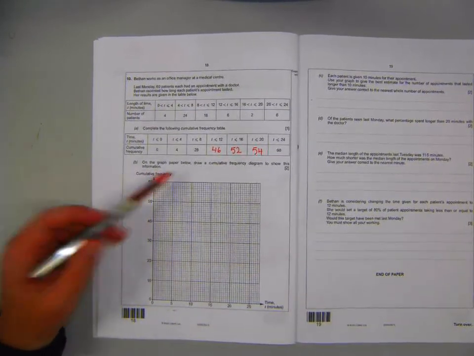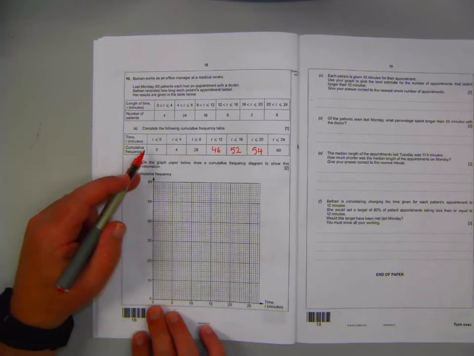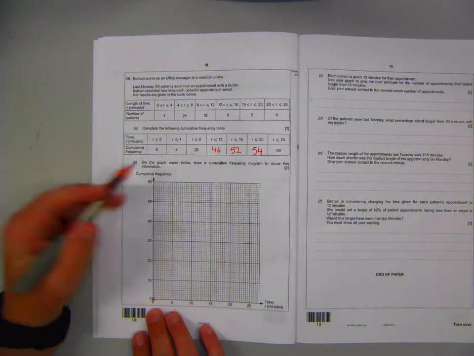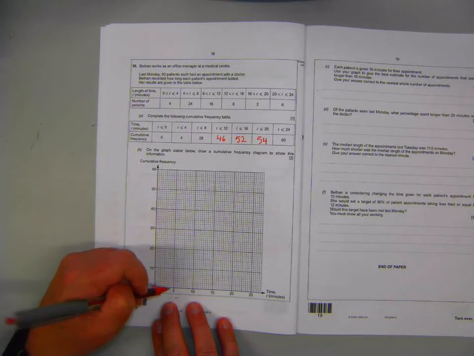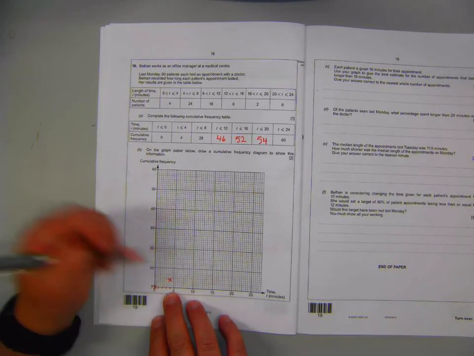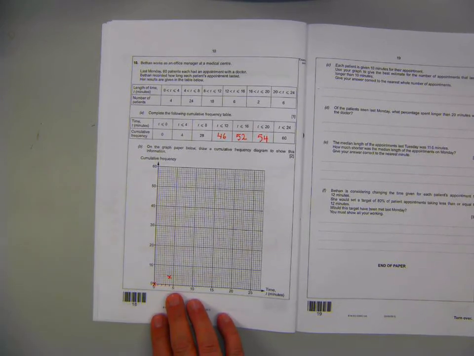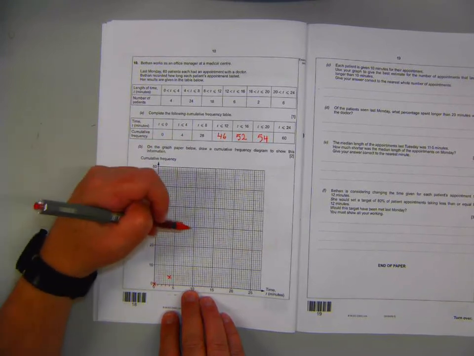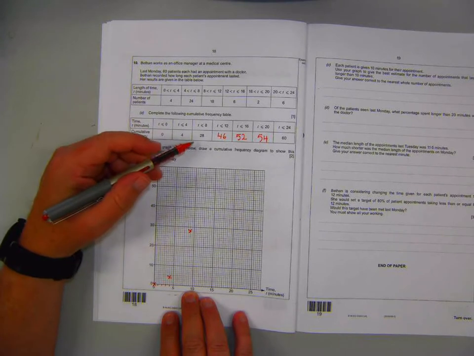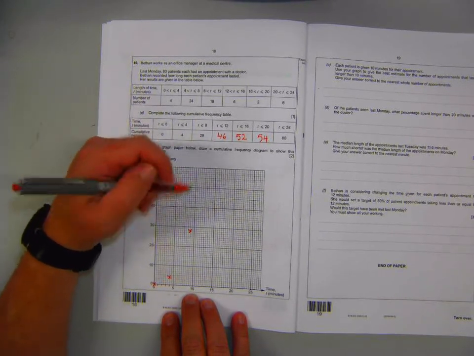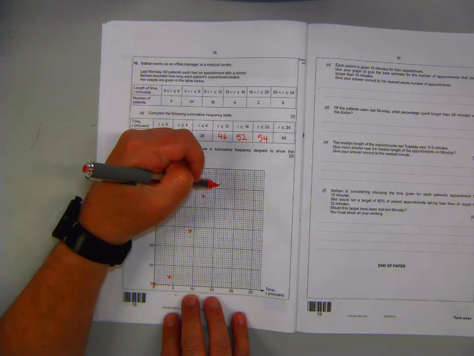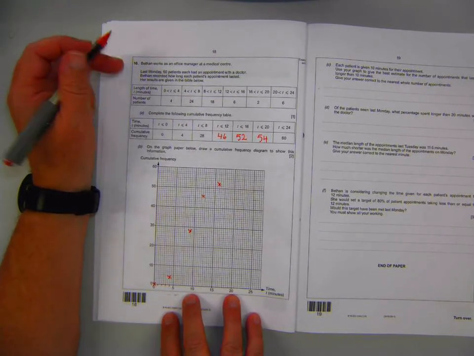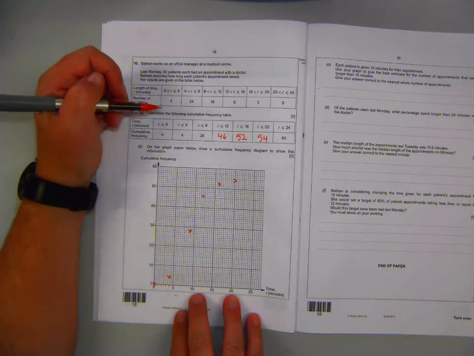On the graph paper below, draw a cumulative frequency diagram to show this information. So less than 0 is 0. Less than 4, so the time is less than 4, so 2 squares is 1, 1, 2, 3, 4. Less than 4 is 4. Going up, 1 square is a unit. Less than 8 is 28. Less than 12 is 46. So 10, 46, 11, 12. Less than 16 is 52. 15, 16. Less than 20 is 54. And less than 24 is 60.